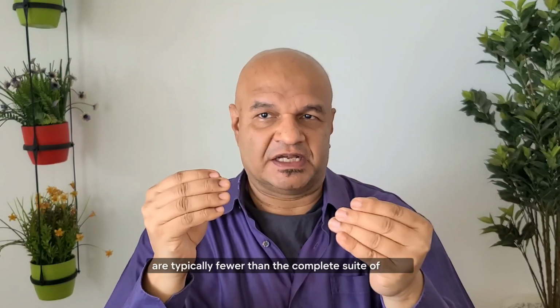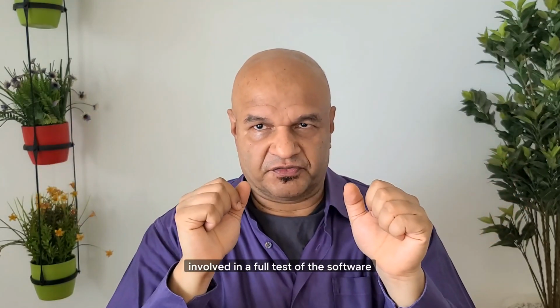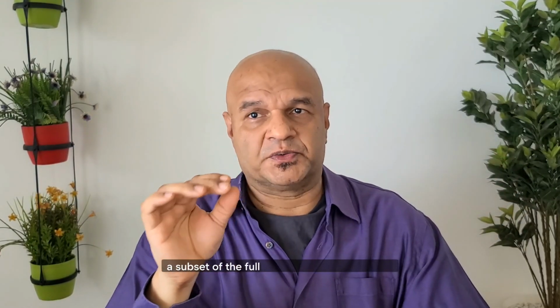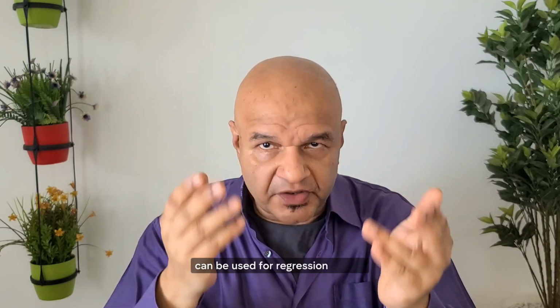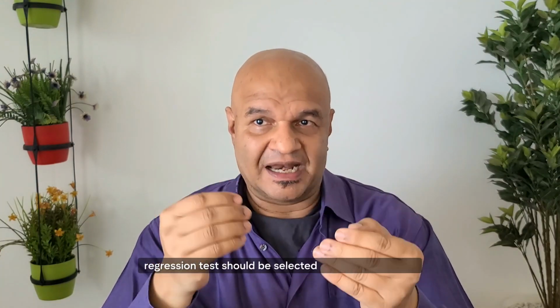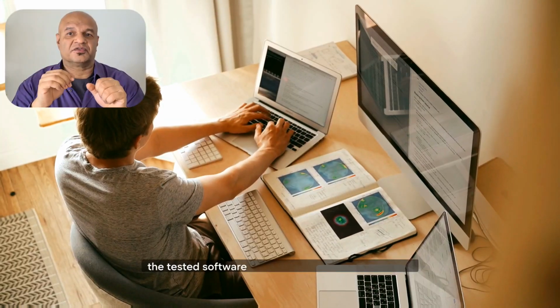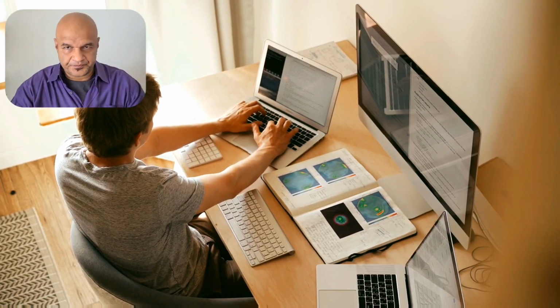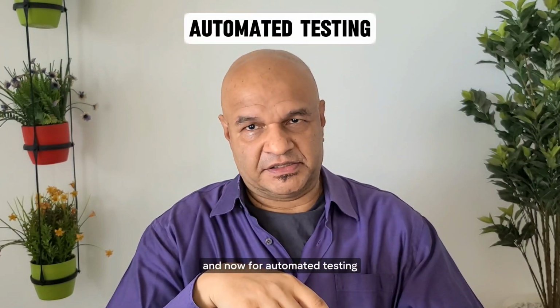Regression test cases are typically fewer than the complete suite of tests involved in a full test of the software. A subset of the full suite of test cases written can be used for regression testing. Regression tests should be selected and executed after each build, particularly when the tested software will be released to the end users. And now for automated testing.